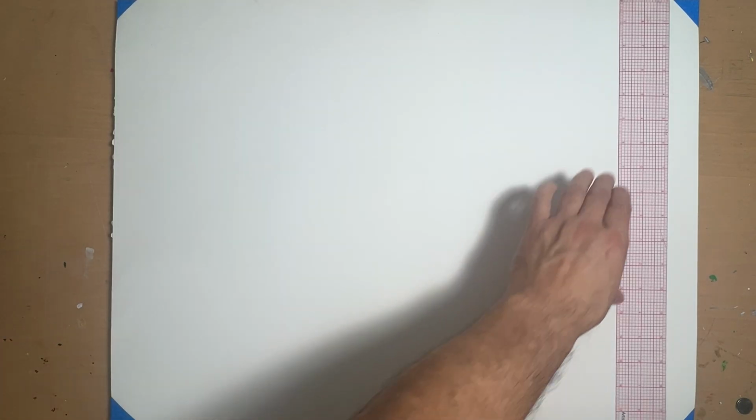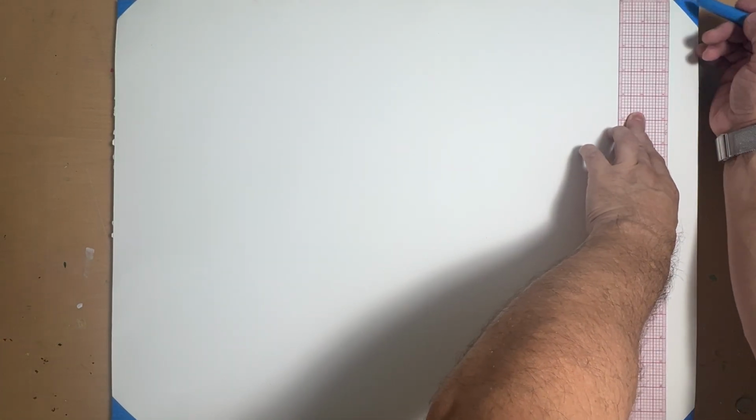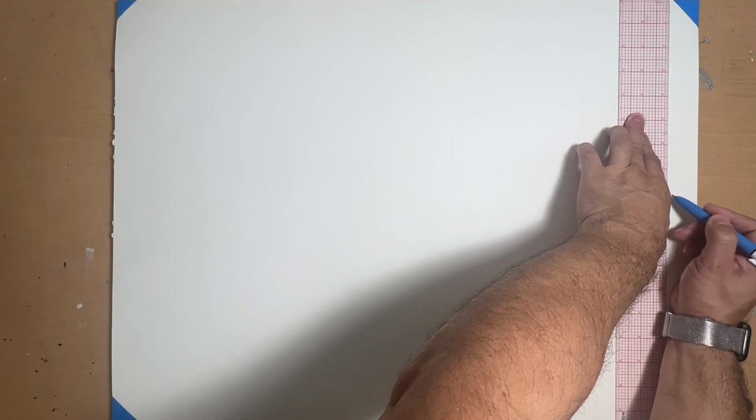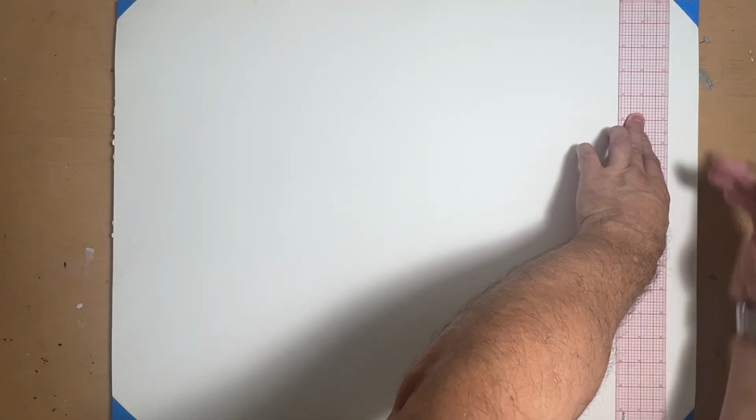Okay, so in this video, what I'm going to do is set up a 2-point perspective grid. This is the quickest way that I found. So I'm going to set up the eye level first. I'm going to do it at 8 inches. This is a total of 18 by 24.